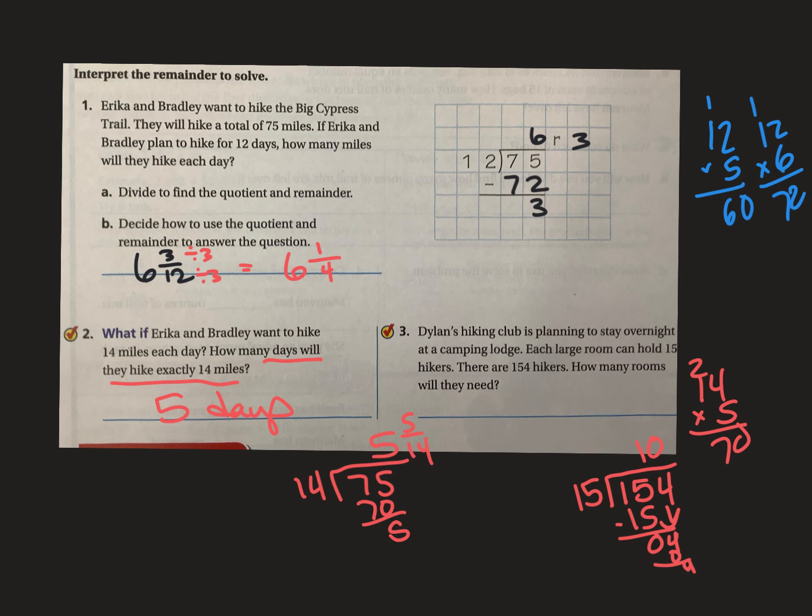So what's my solution to this then? If I have 10 rooms and only 15 people can fit in each, am I leaving those 4 people to sleep outside or not letting them come? What am I going to do? I'll just get another room. So instead of 10 rooms, let's get 1 more room so everybody can fit, and we'll have 11 rooms.